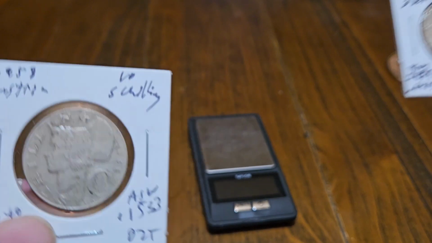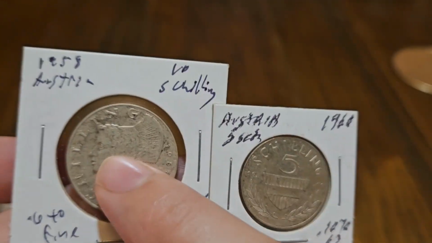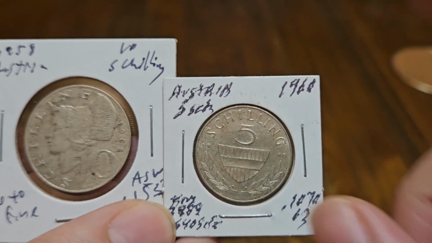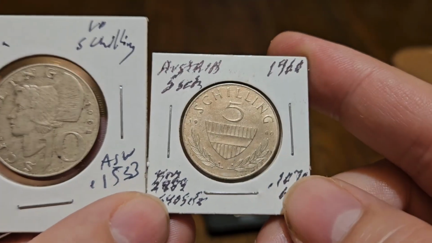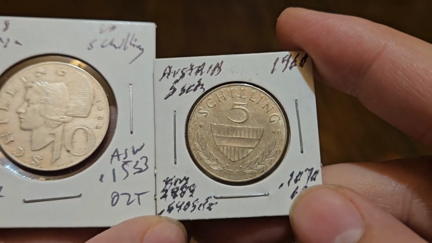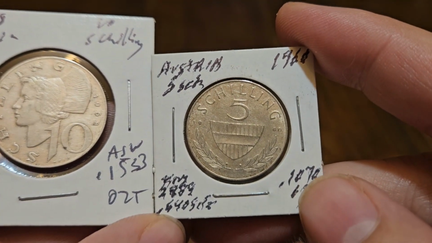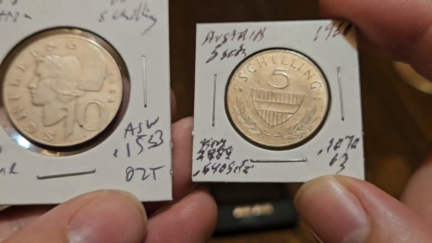Here's a 5-er. Now, first thing you tell right away, this coin is not half the size of this coin. This coin's about 3/4 the size of this coin. And the silver weight's about 3/4 the size, right? 2 of these is 0.214. 1 of these is 0.1533.